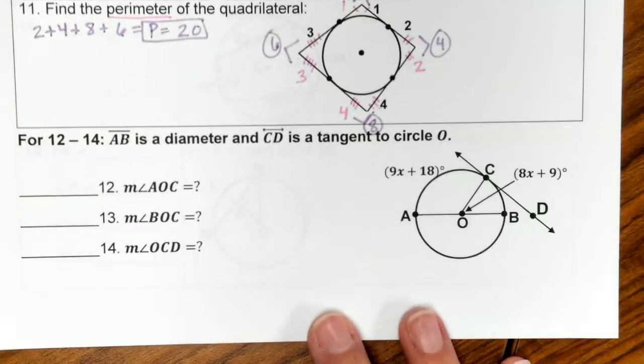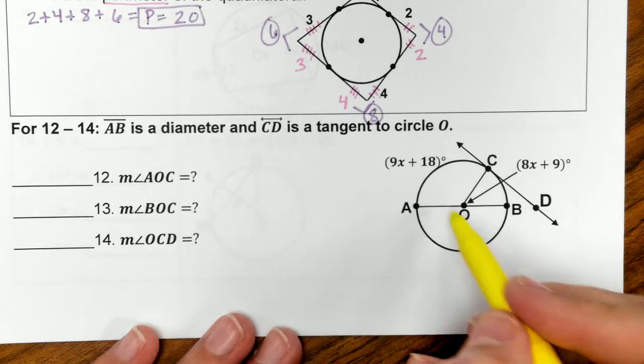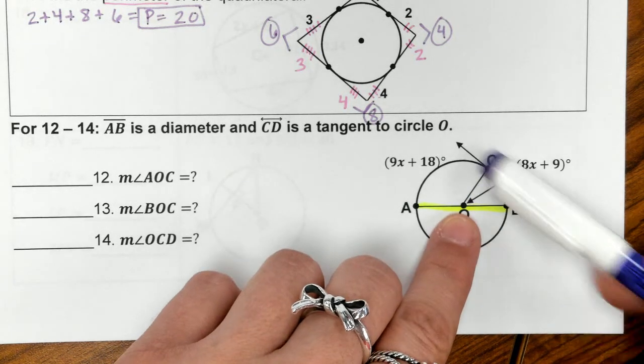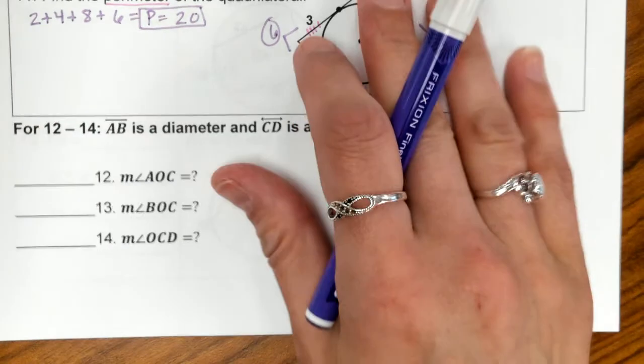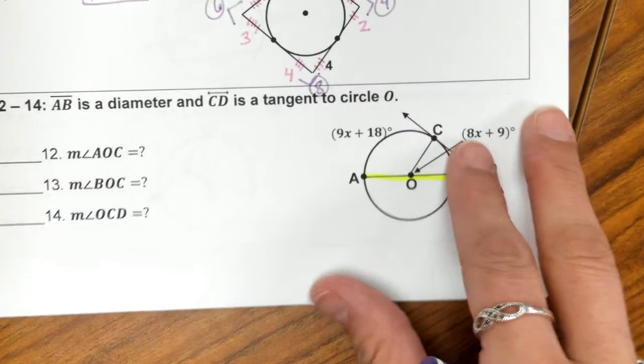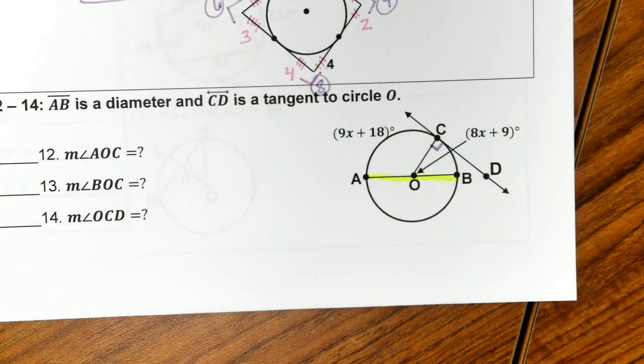All right, a couple of things to start talking about here. Number 12 through 14, we're going to state here that AB is going to be a diameter and CD is tangent. So first, let's take a look at, okay, it doesn't matter what order you go in, but I see a radius and I see a tangent. And just like up here we talked about, when you have a radius and a tangent that meet in a circle, you're going to have a 90-degree angle here. Okay, that will help us. I think that one helps us.